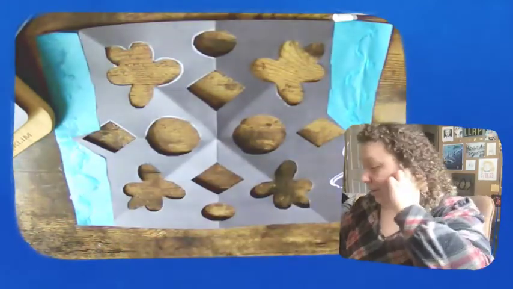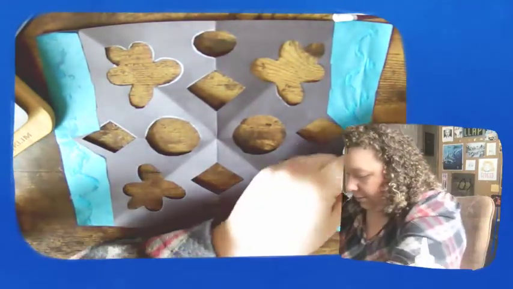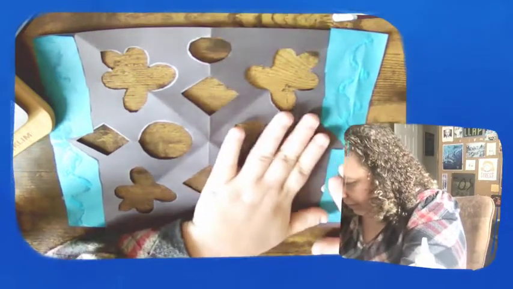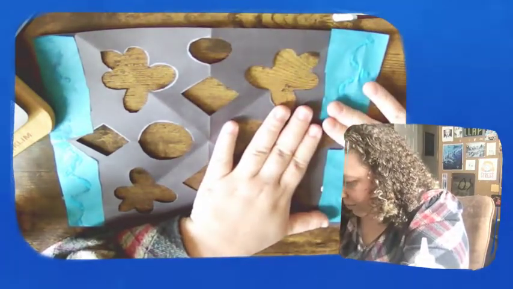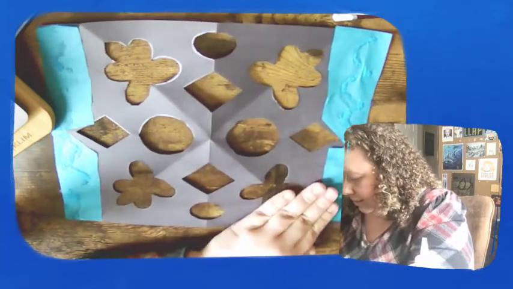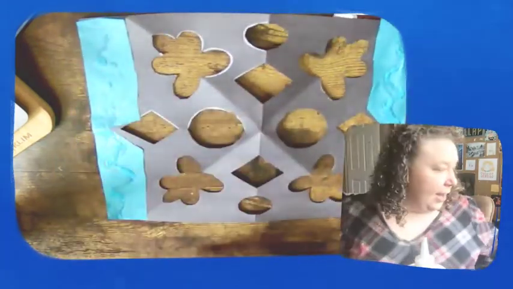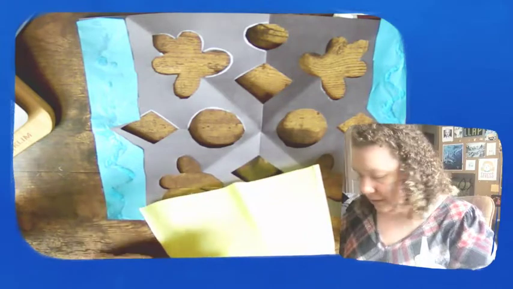There we go. And then the next one can come up. And I forgot to get it too close to the edge here. That should be okay. All right, next color I'm going to do is yellow.